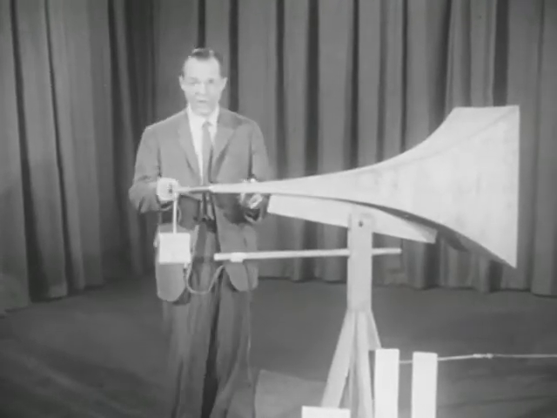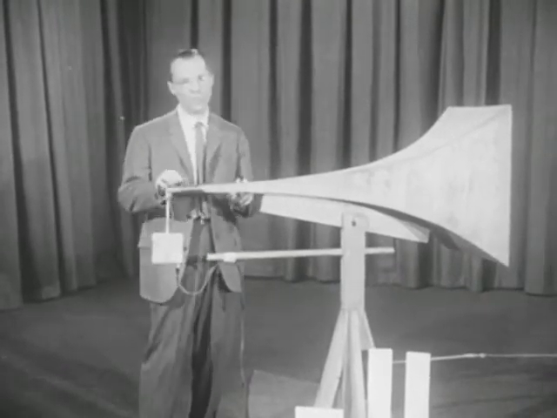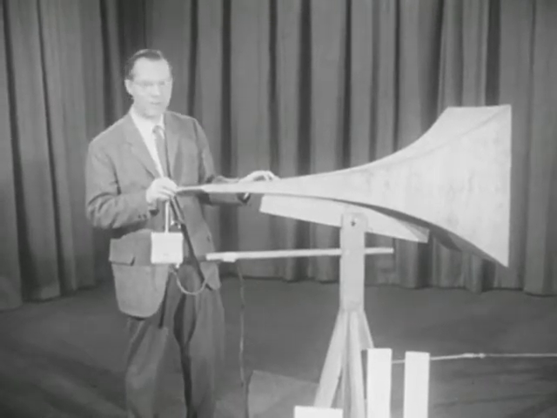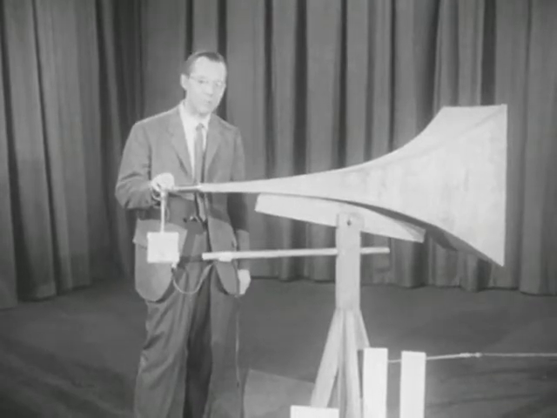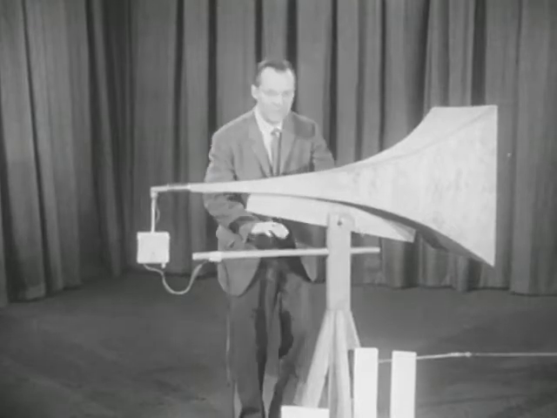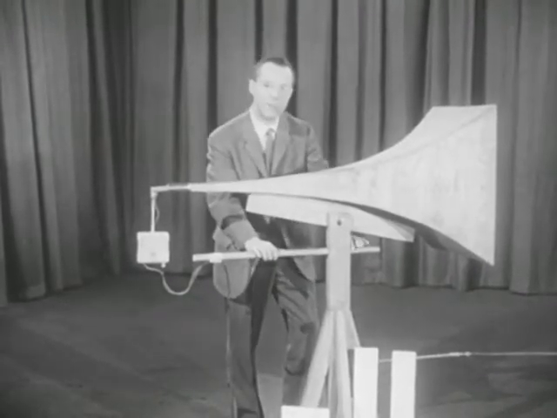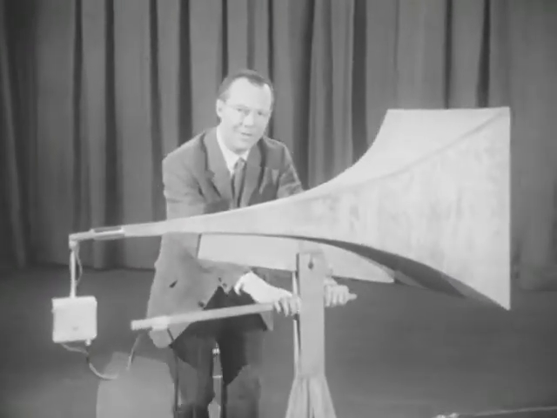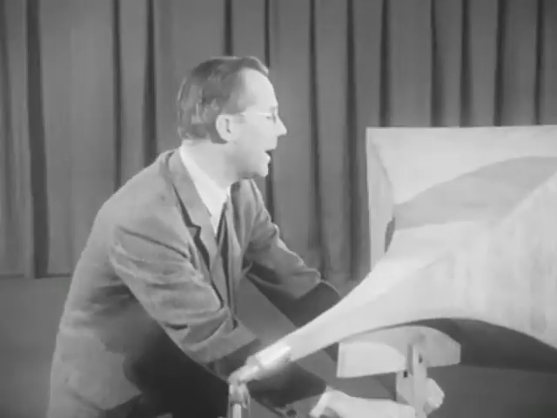As you see, we've inserted our microphone into the throat of this horn, and this gives us a sharply directional receiver to pick up the rather weak sound that's reflected from the grating, and also to discriminate against sound from other parts of the room. Now, this wire along here pivots the receiving horn about the center point of the grating, so that we can move this horn along the arc here and always keep it pointed right at the grating.